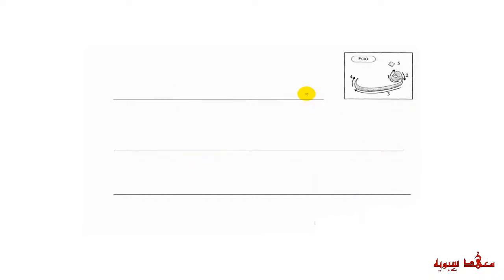Next we have the Thaa. You start just above the line, and you do a small circle, and then come down and go across, and then up like this. So let's do this again.